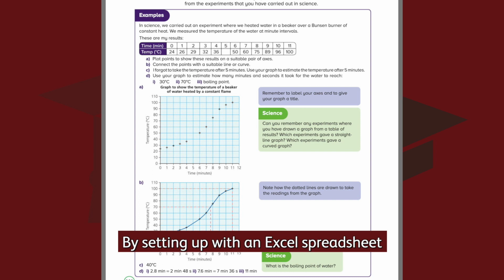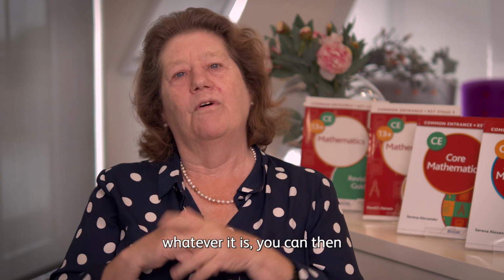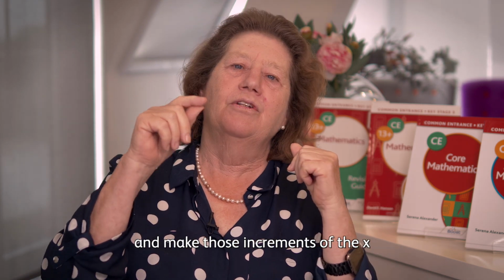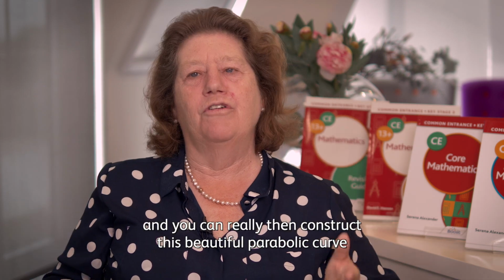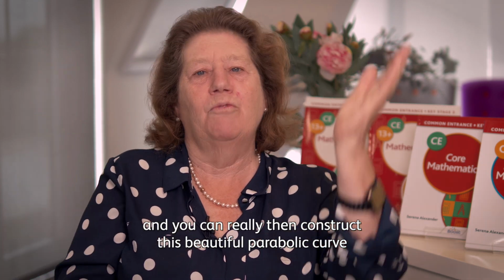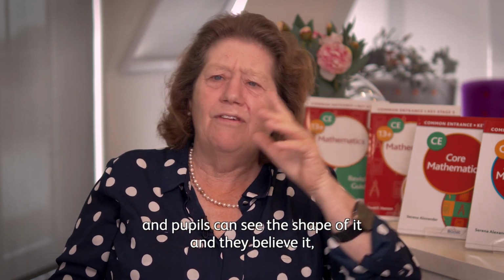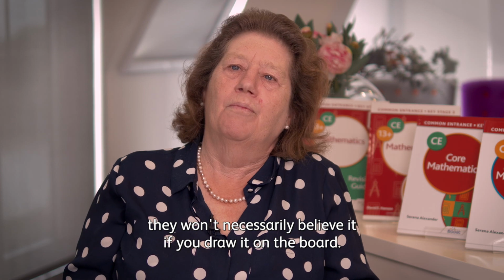By setting up in an Excel spreadsheet the formula x squared plus 1 equals 0, whatever it is, you can then zoom up into the number line. So make those increments of the x very small and then draw your graph, and you can really then construct this beautiful parabolic curve, and pupils can see the shape of it and they believe it if it's done on a computer. They won't necessarily believe it if you draw it on the board.